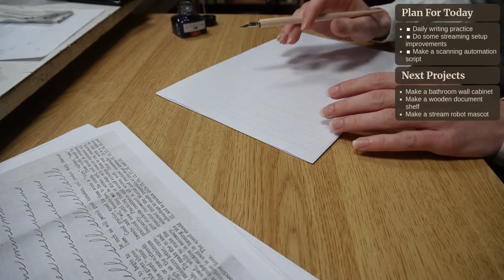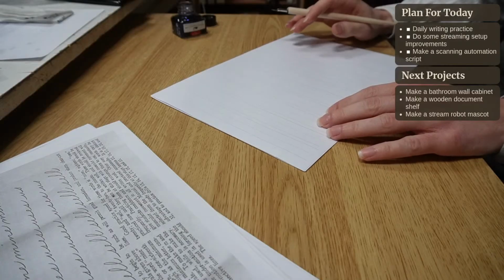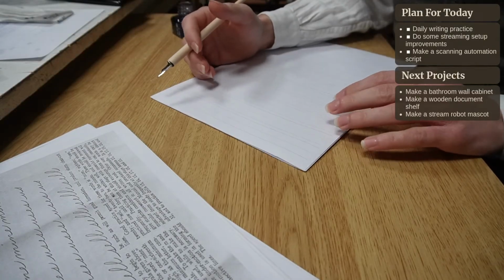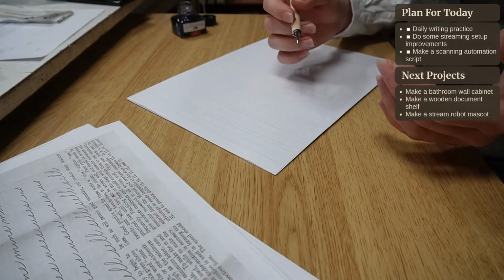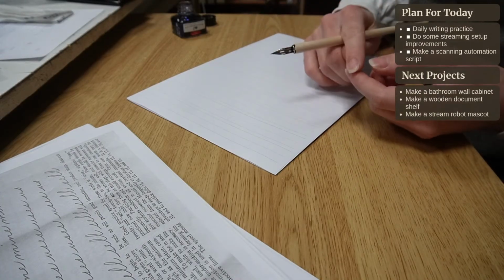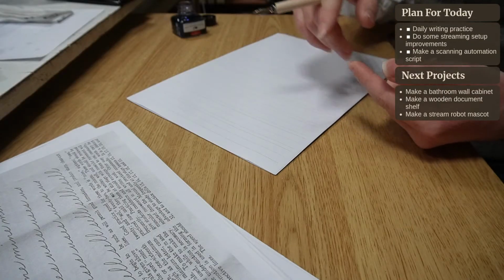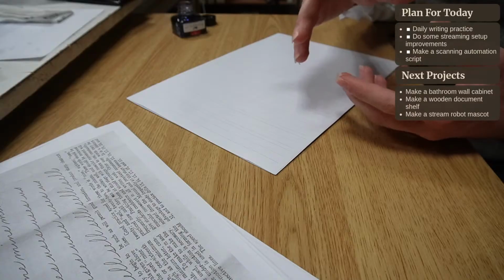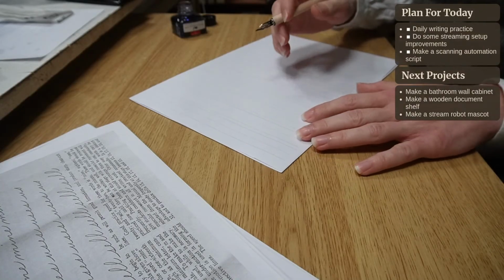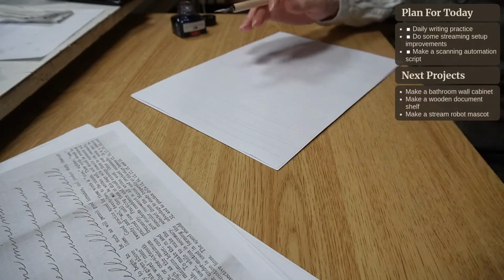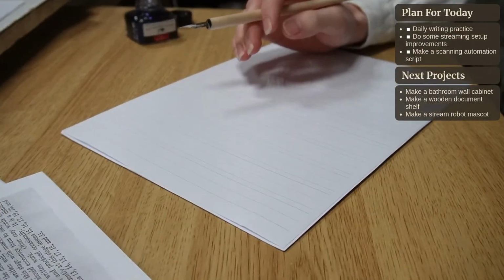And then I also want to do this scanning automation script, so that I could probably have a button in Home Assistant to scan a page in a document scanner, and then another button for collecting all of the scanned pages into one PDF file. And first, of course, writing practice.